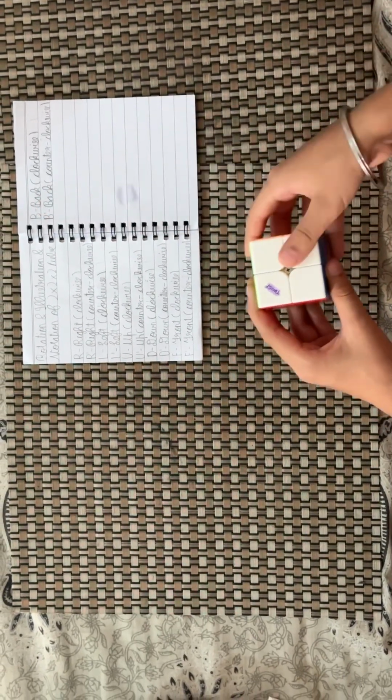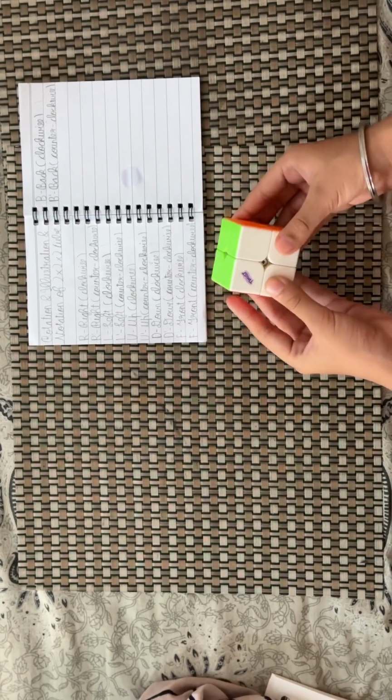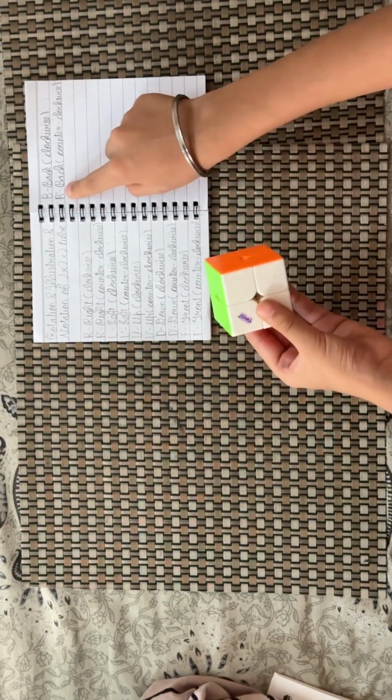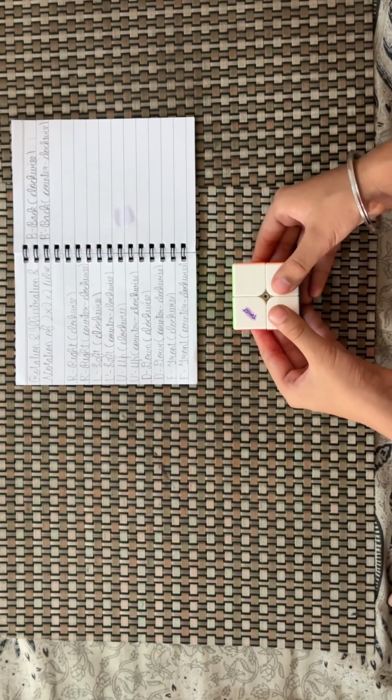This is B, means back clockwise. So we will do like this. This is B prime, means back counterclockwise. So we will do like this.